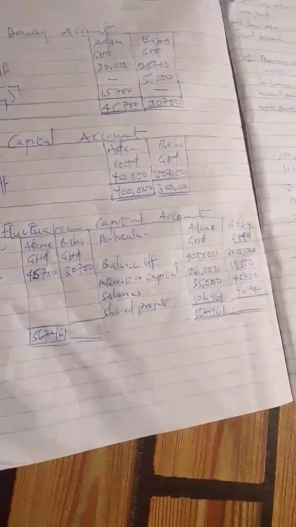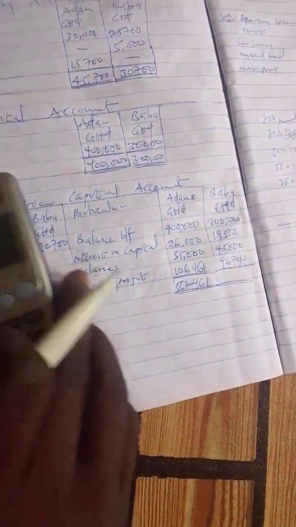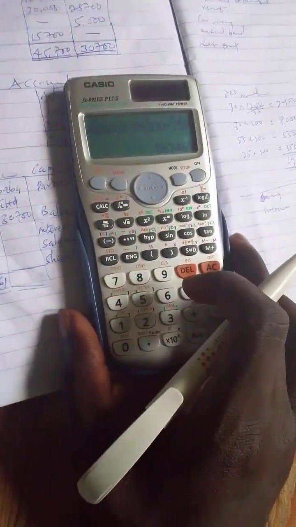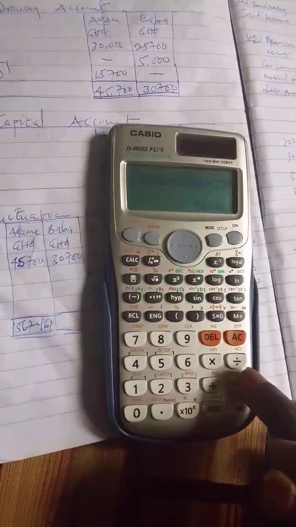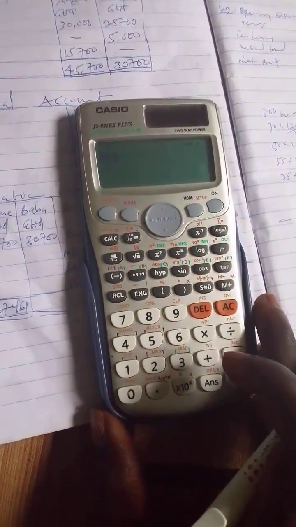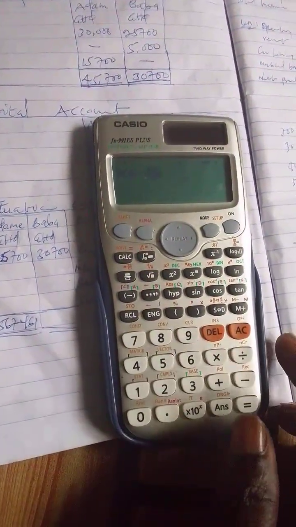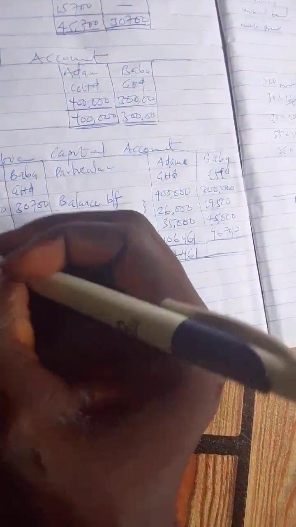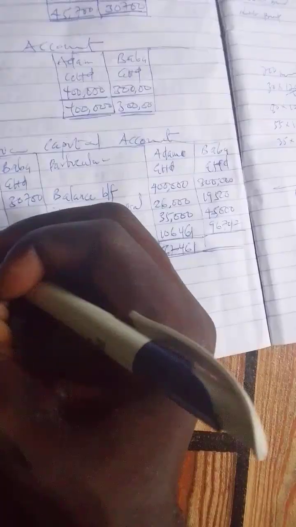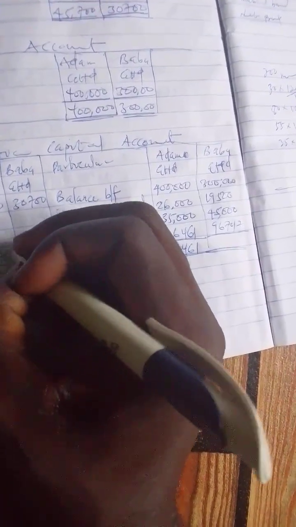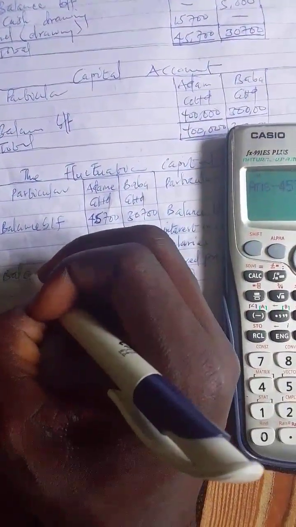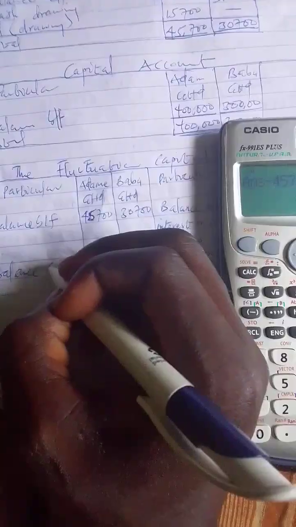567,461. So let's find the difference. You subtract the 45,700 from 567,461 to get the balance carried down. We are having 521,761. So that is the balance carried down for Adam.